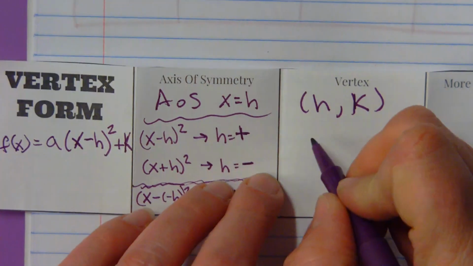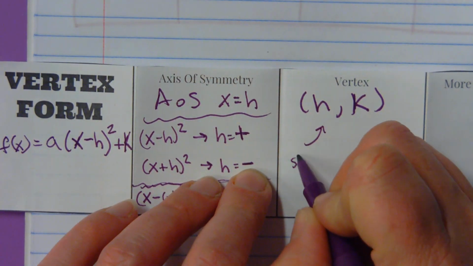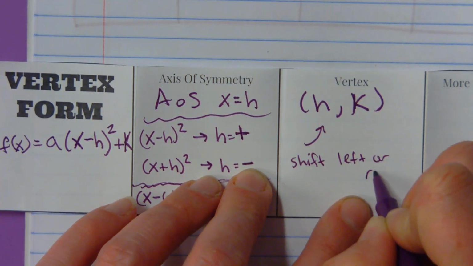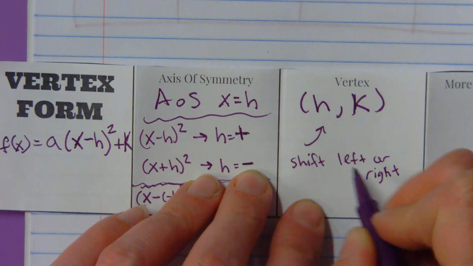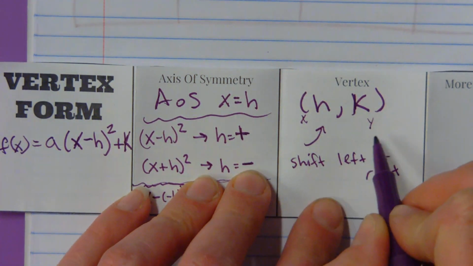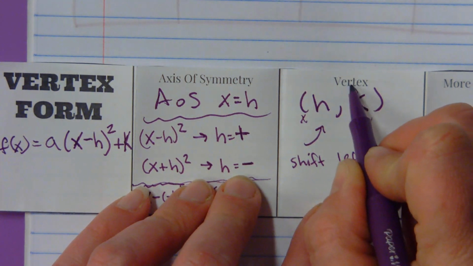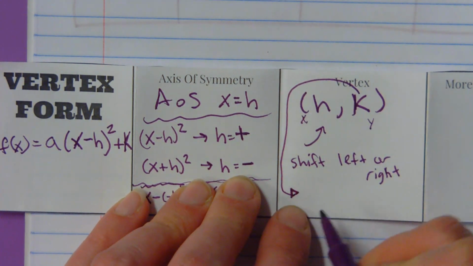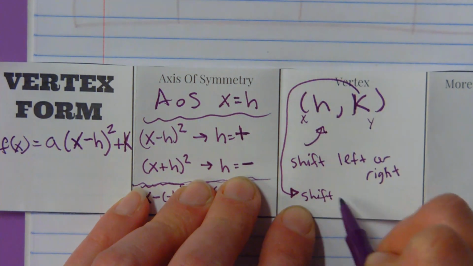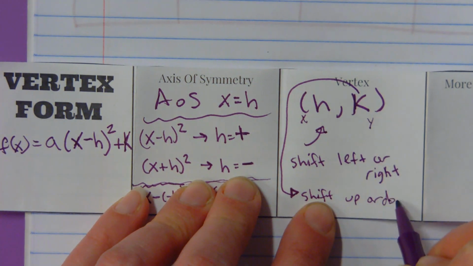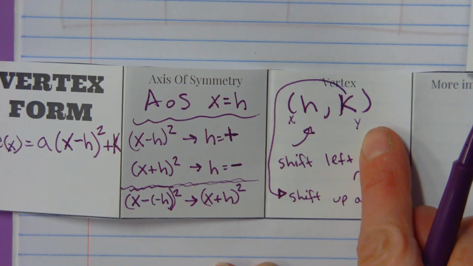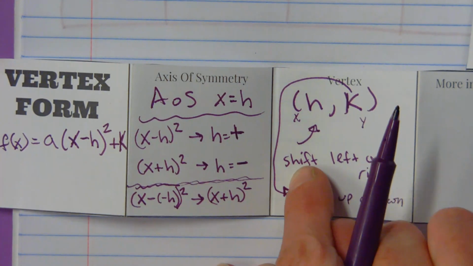And you're good. So maybe I'm going to write that on here. So H was your shift, either left or right, because that's your X value. And this is your Y value, so your K, let's do an arrow this way over here. Your K was your shift up or down, because that was the Y value that you were changing. So those are really important parts to our vertex form.